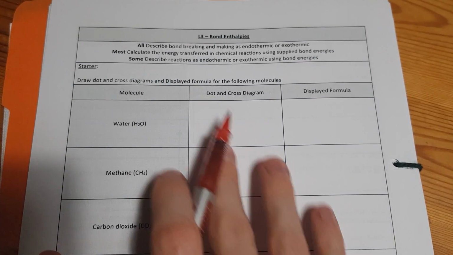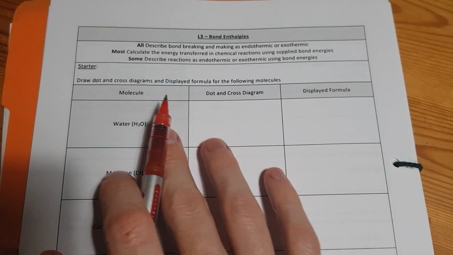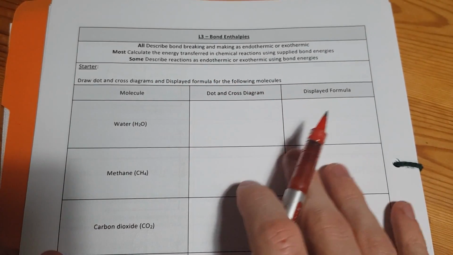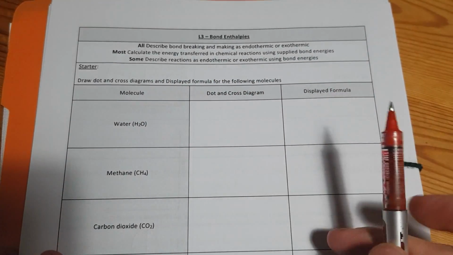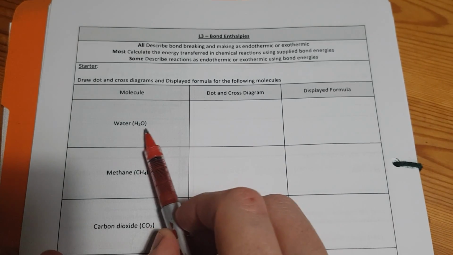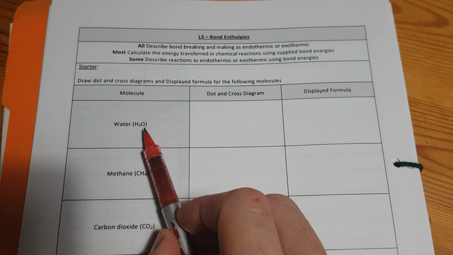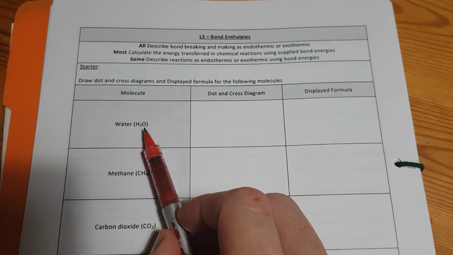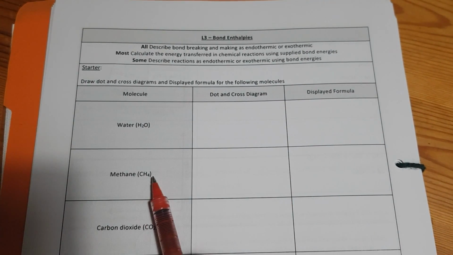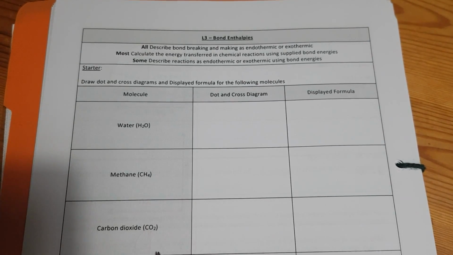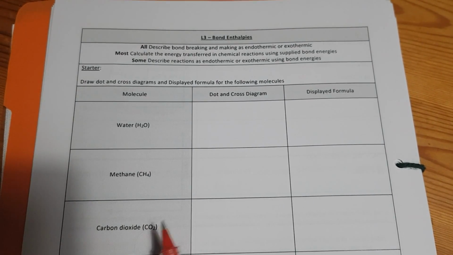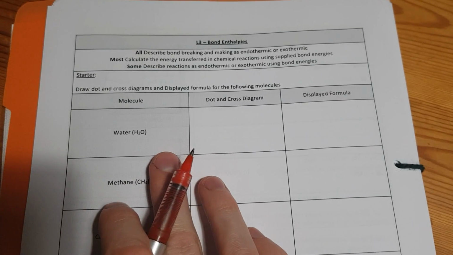So just to recap, even though I've told you these are covalent, you should be able to identify that very quickly and easily by looking at the formulas. H2O, they are two nonmetals. They're going to form covalently bonded molecules. CH4, all nonmetals, covalent bonding. CO2, covalent bonding. So we'll start with water.